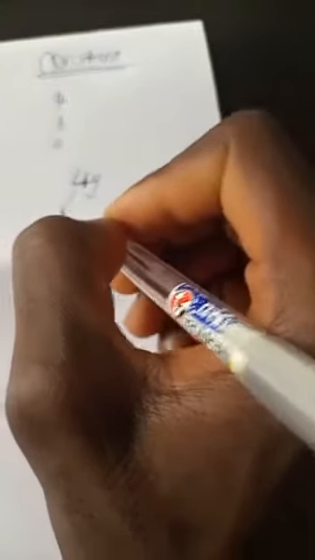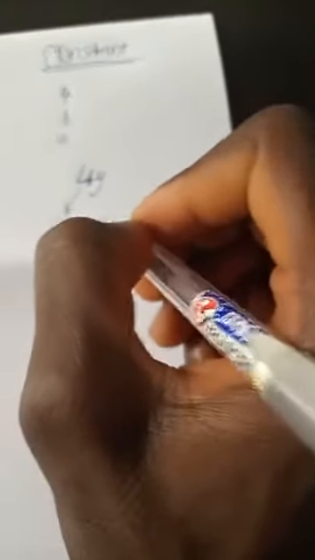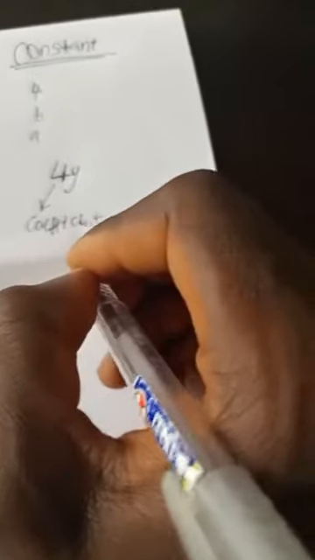So, a letter can also be used to denote a constant. For example, we have bq. b here is a constant, and in this case, because it's with a variable, it is now what? The coefficient.